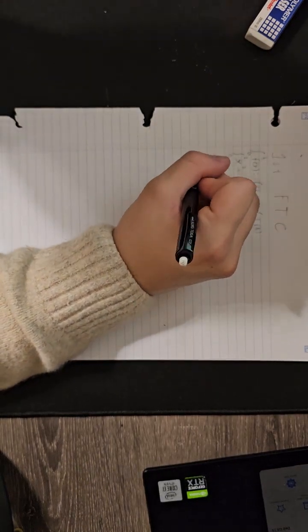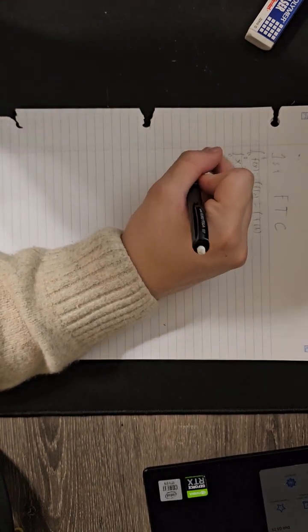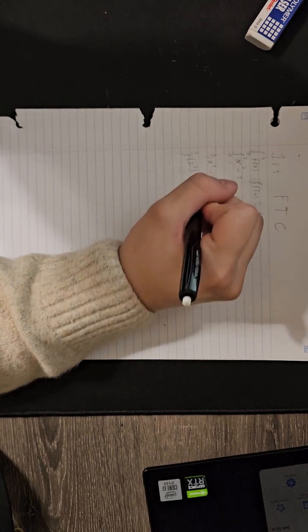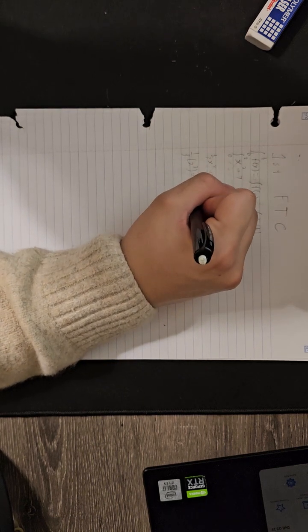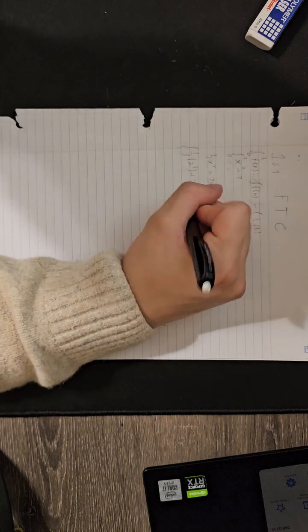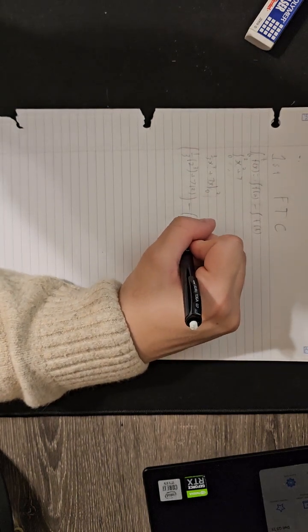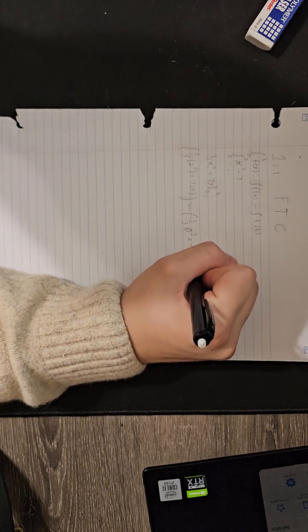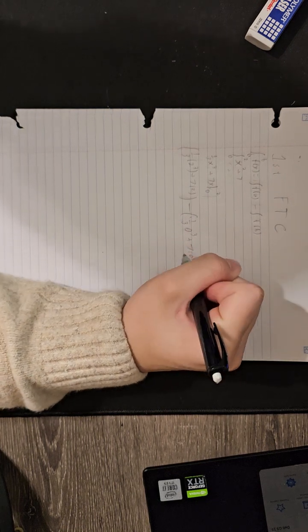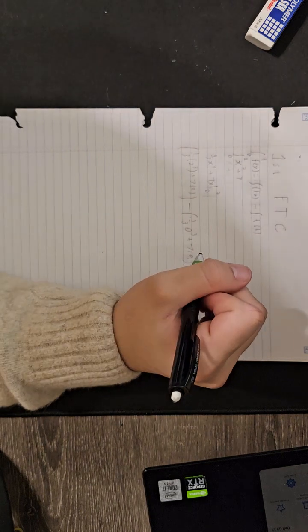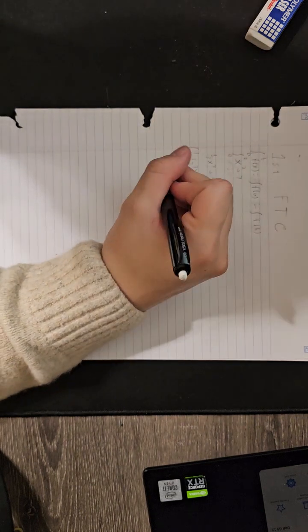And to evaluate that at 2, we do 1/3 times 2 cubed plus 7 times 2 for our first function. Then for our second, we do 1/3 times 0 cubed plus 7 times 0. So we evaluate what both of these are.